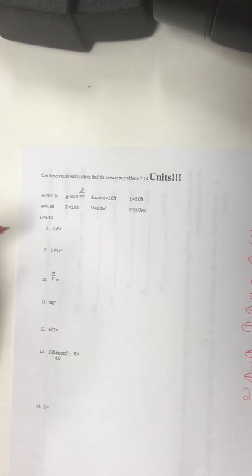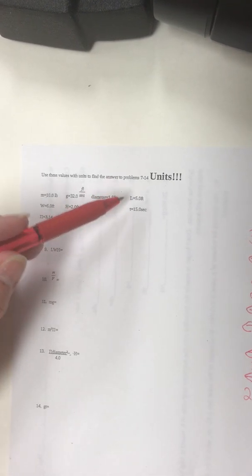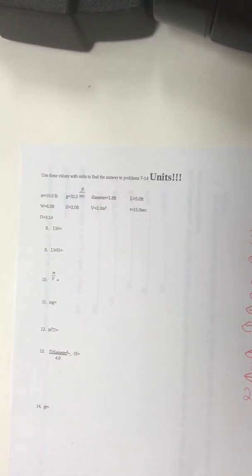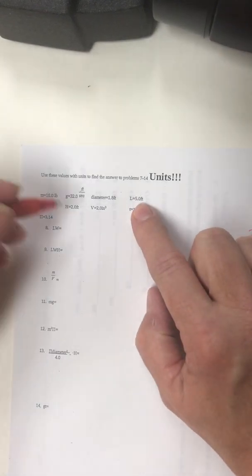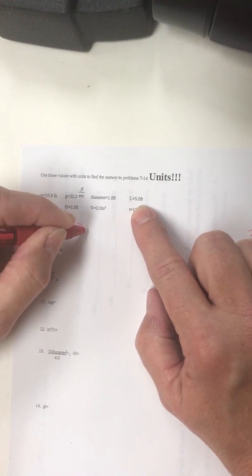We have LW, L times W. I'm going to replace the L with what it says L is. In the lab, you're going to be measuring your own. You'll be measuring the length of an object, but I'm giving you the measurement. So L I'm replacing with 5.0 feet.